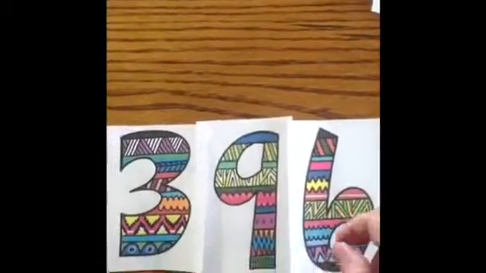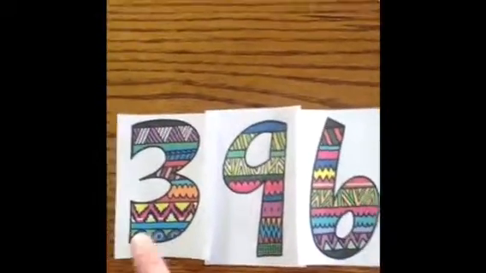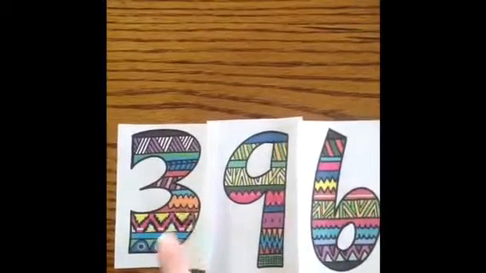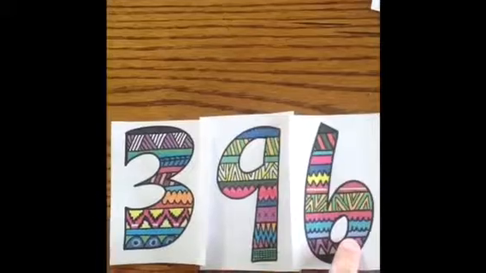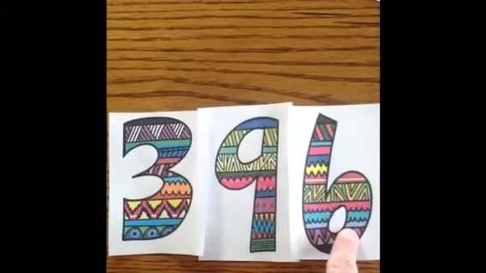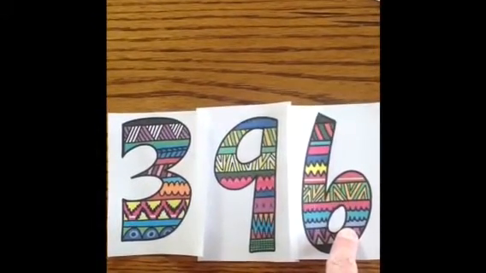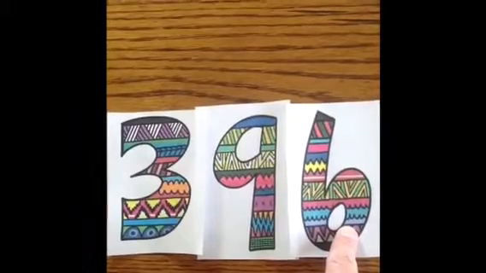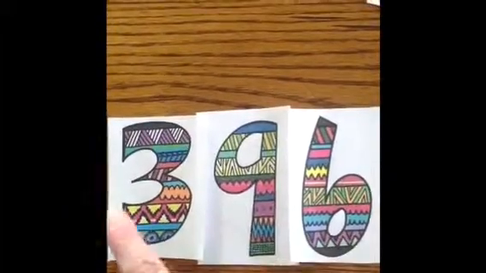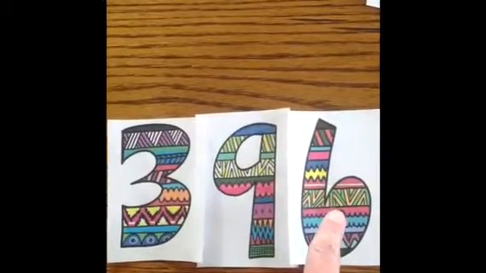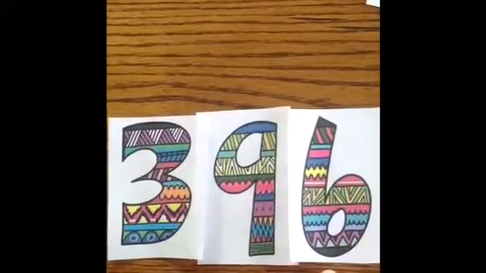But is it divisible by 3? Well, let's add the digits together. 3 plus 9 is 12, plus 6 is 18. Is 18 divisible by 3? Yes, it is, because 18 divided by 3 is 6. So the number 396 is divisible by 3.